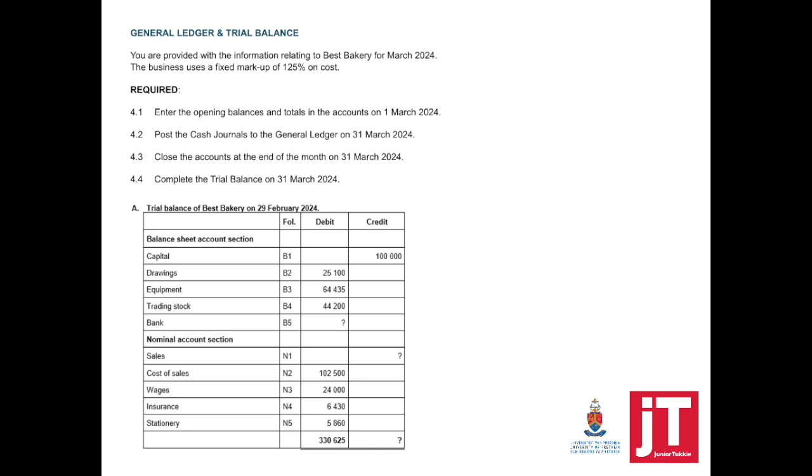Required, enter the opening balances and totals in the account on the 1st of March 2024. Post the cash journals to the General Ledger on 31 March 2024. Third question, close the accounts at the end of the month on 31 March 2024. And question number 4, complete the trial balance. So this activity will focus on the general ledger and the trial balance.